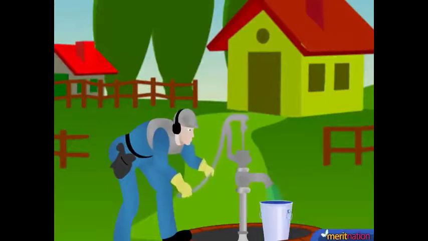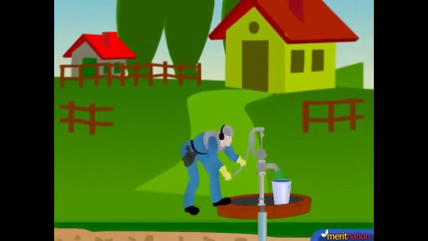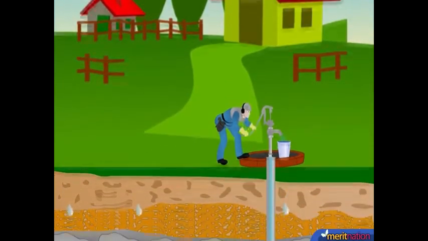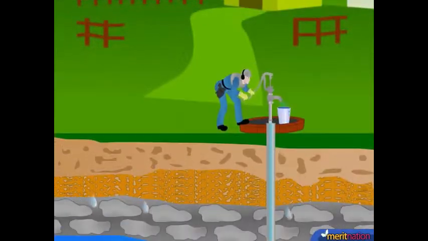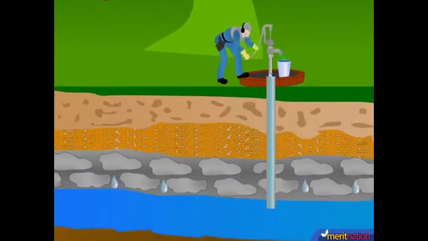You see this hand pump? It's pumping water out. But where is the water coming from? That's exactly what I'll tell you. You know, the rainwater and water from other water bodies seeps down into the soil and is stored as groundwater. So the hand pump was pumping out this groundwater.